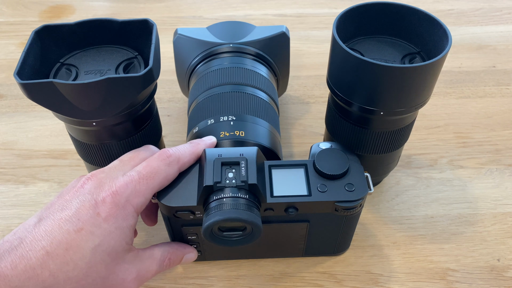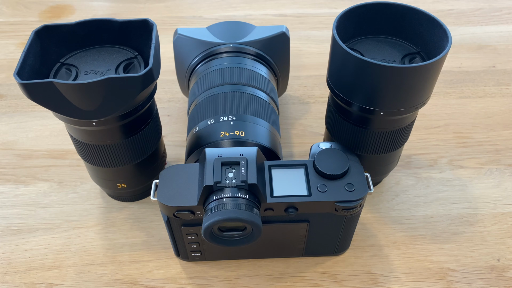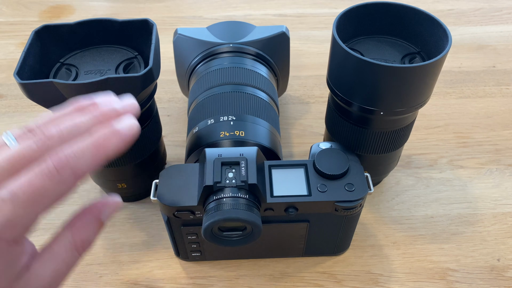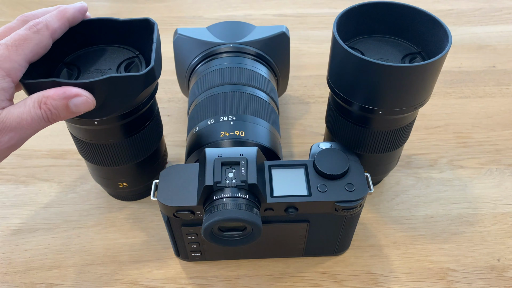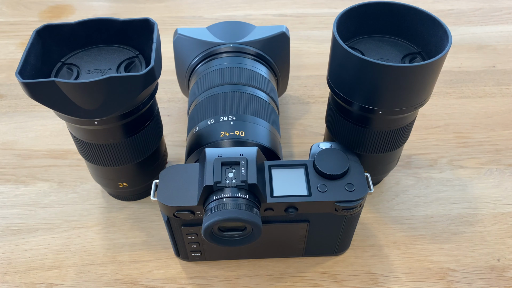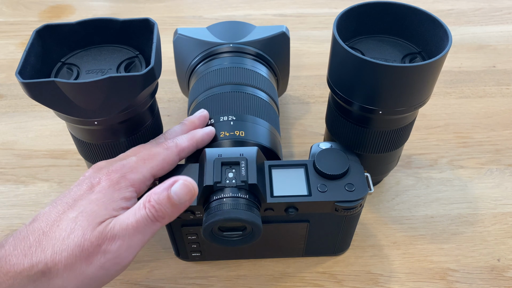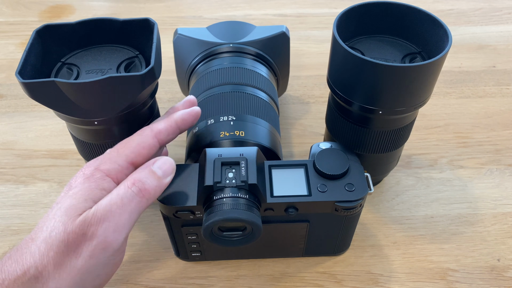goes up to 90mm, but it comes at a cost because it has a variable aperture, and I'm going to explain this in the course of the video and also demonstrate it in a live shooting, what that really means. Here we can always shoot at f2 if we want, but of course we get stuck in a focal length of 35mm and 50mm.